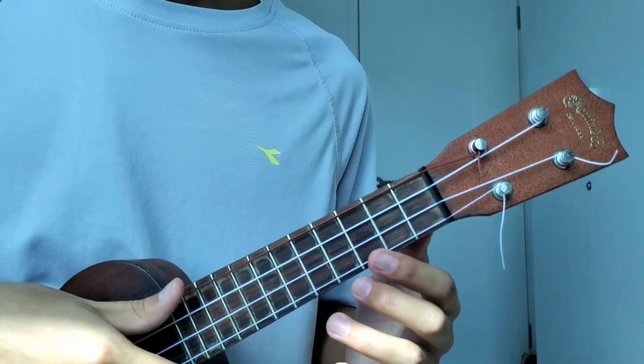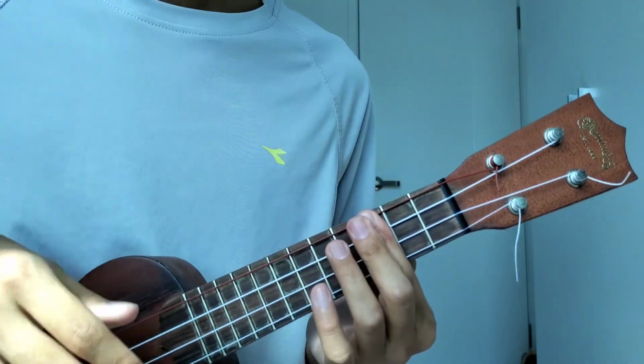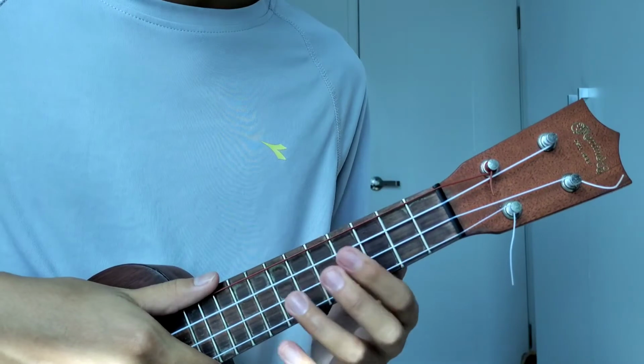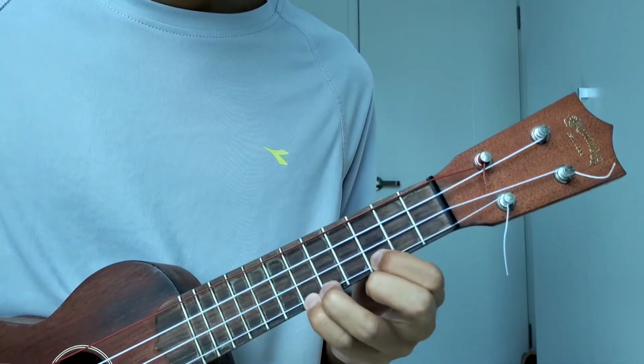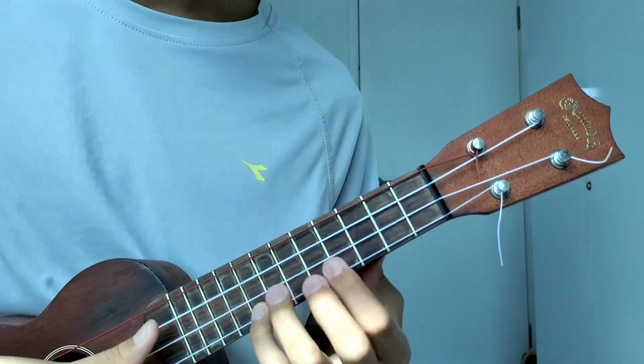and then the next one would be C minor 7, as the 6th chord. The original key would be E flat.